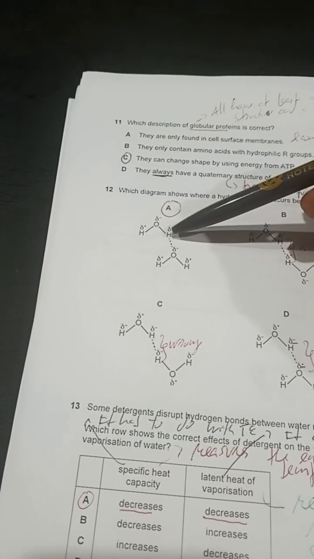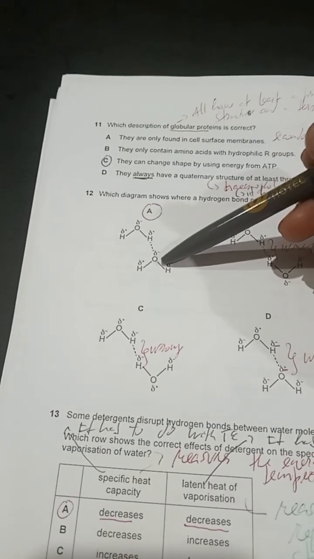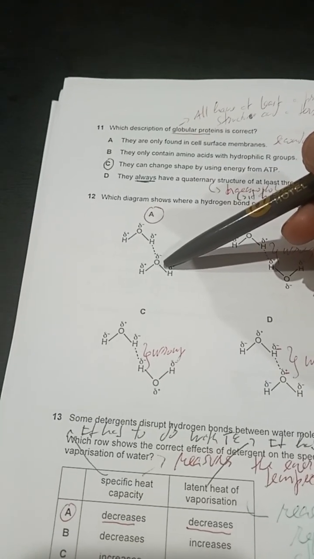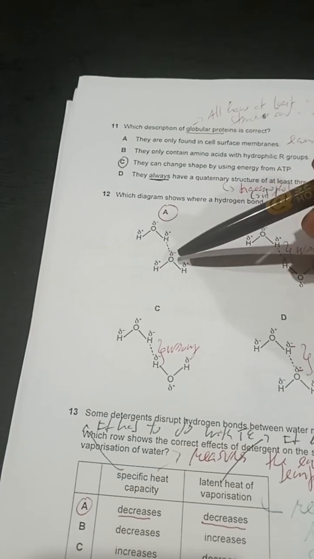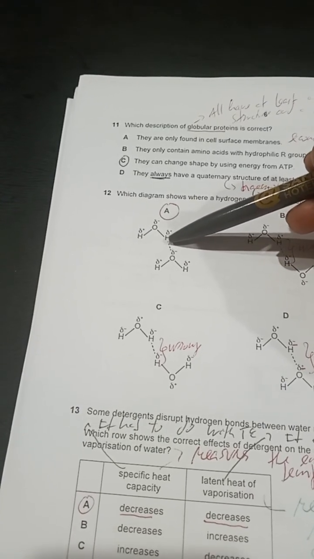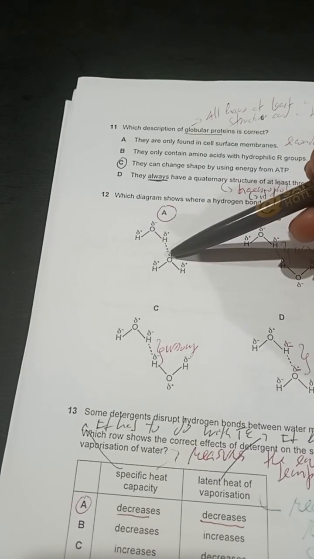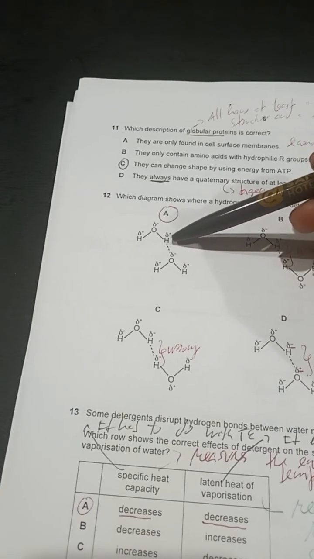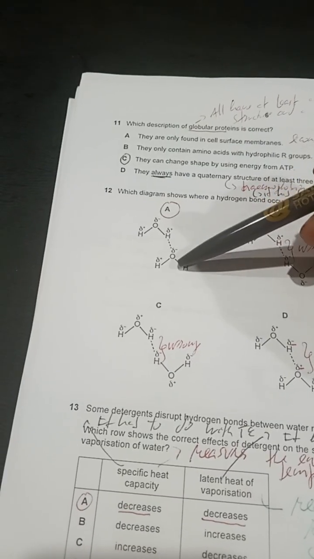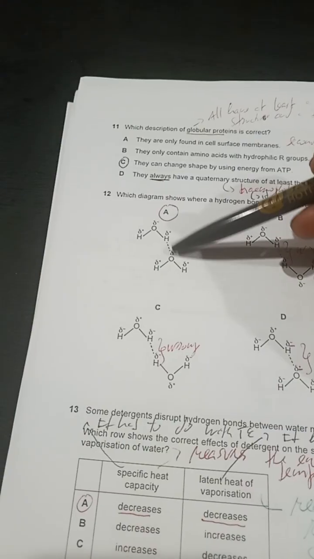Okay, what we mean is that oxygen is more electronegative than hydrogen. Therefore, as they actually share electrons, the one that is more electronegative is going to pull electrons towards its direction, closer to itself. In this case, oxygen is more electronegative than hydrogen.